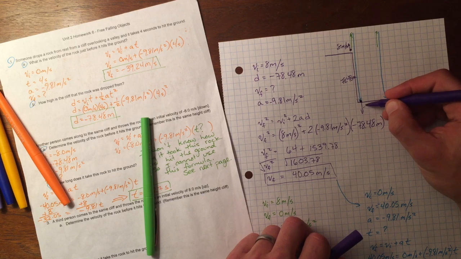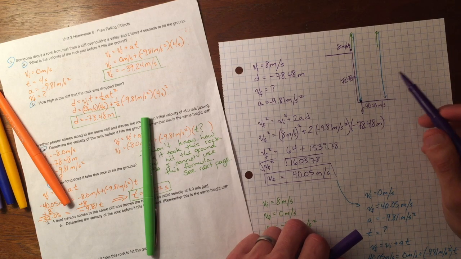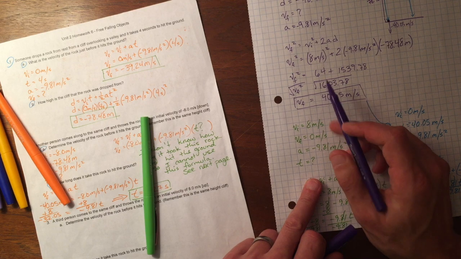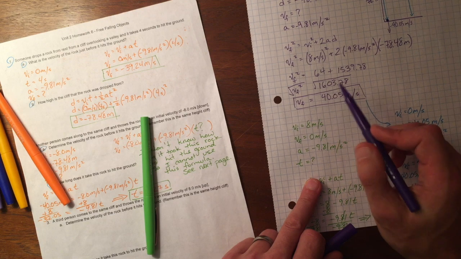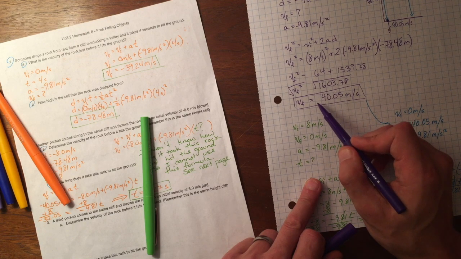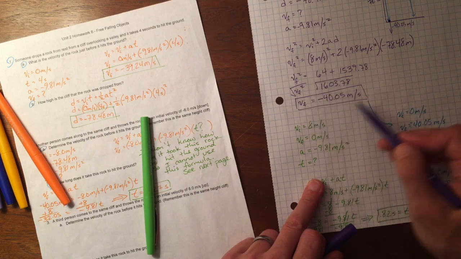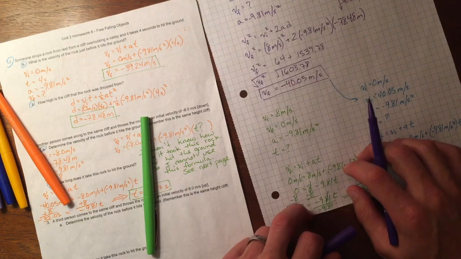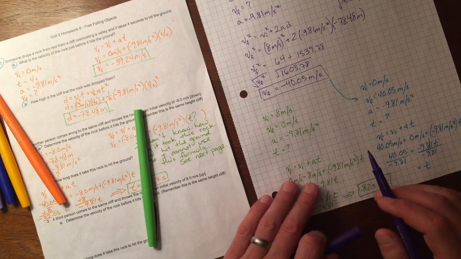It would be a negative 40.05 meters per second. So why didn't I have that in here? Well, when I did my square root, I have to realize all square roots can be plus or minus, and it's our job to know the direction. In this case, the direction was down. So be careful with that. Remember that velocity always has a direction.